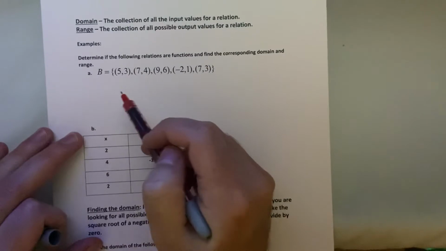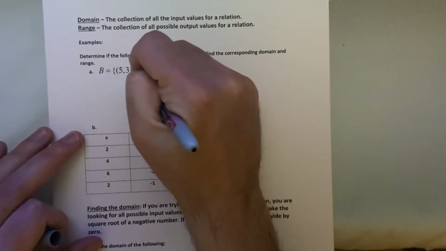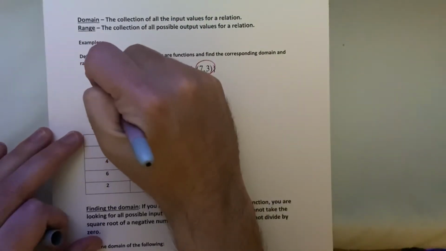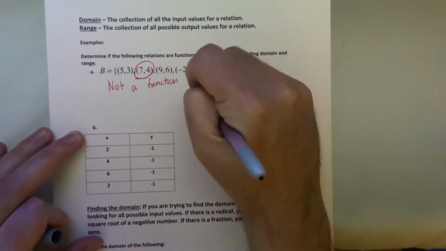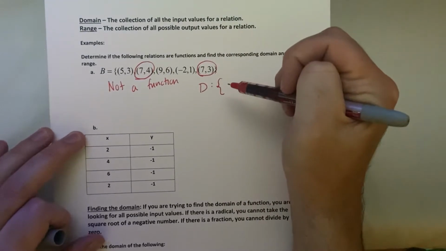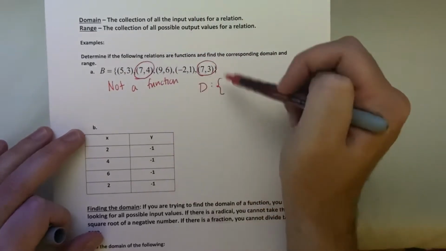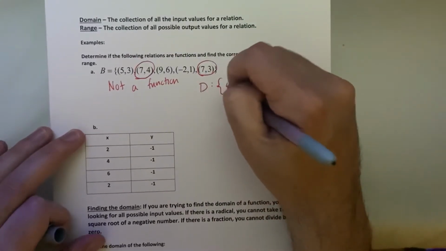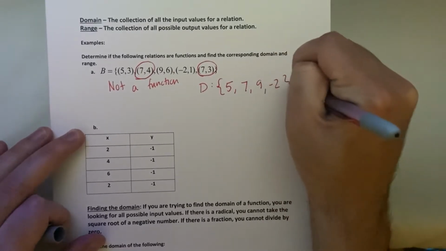So looking at A, determine if it's a function and find the corresponding domain and range. You see here we have a (7, 4) and a (7, 3), so it's not a function. The domain is all the input values. Now we use these braces to separate single values. So when you have just a set of points, you'll use the braces. So what are some of the inputs we see? We see 5, 7, 9, and -2. And the order really doesn't matter.